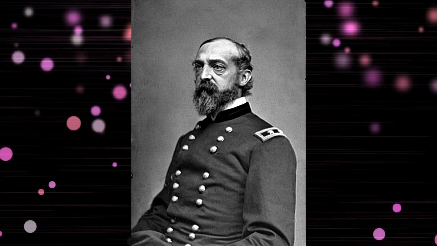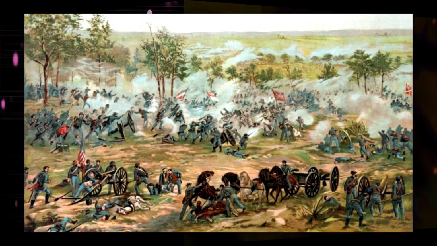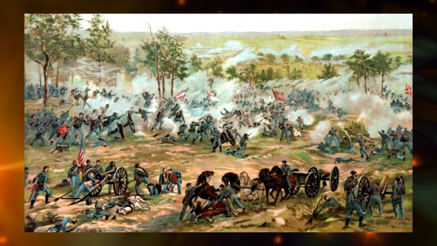The Union forces under General Meade were attacked on the 1st of July near Gettysburg. The battle continued for 3 days, and the bloodiness of the battle can be understood by the fact that Lee suffered a total loss of 60% of his Confederate army.